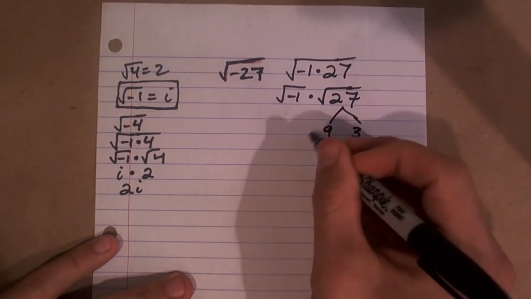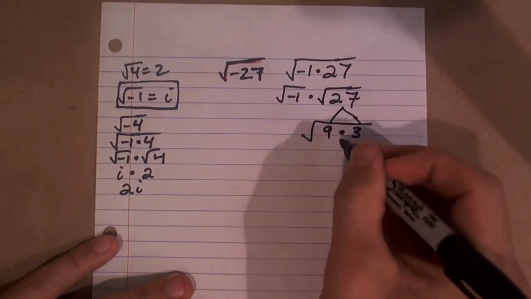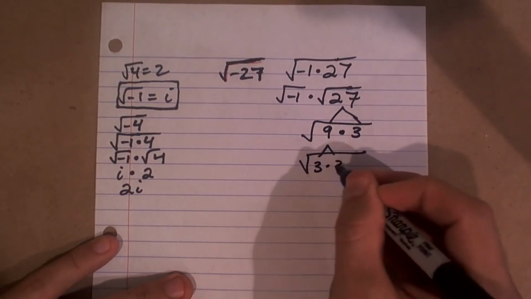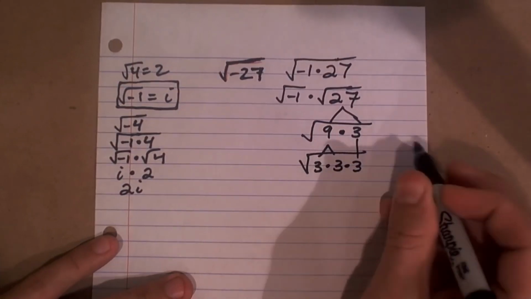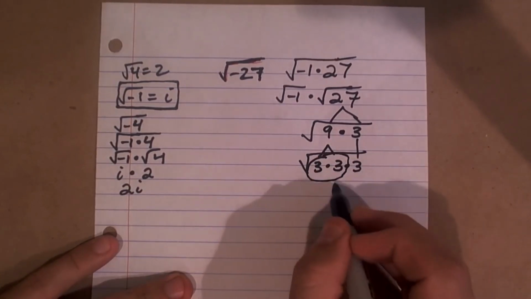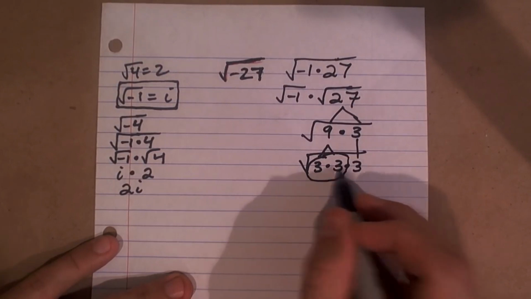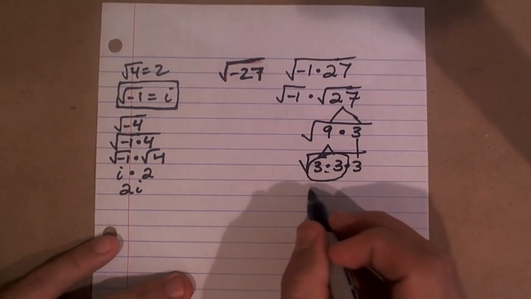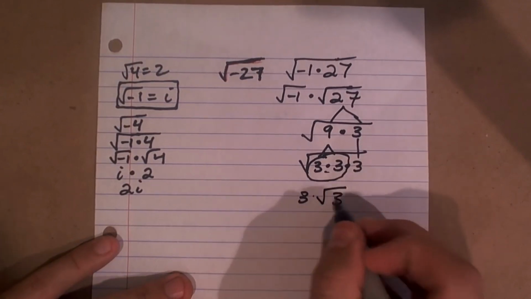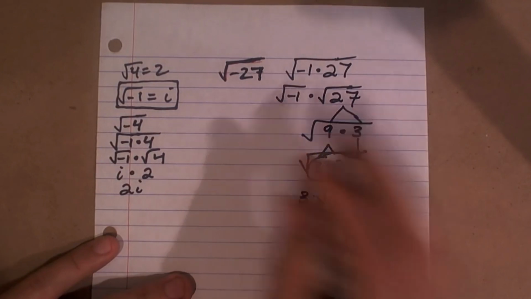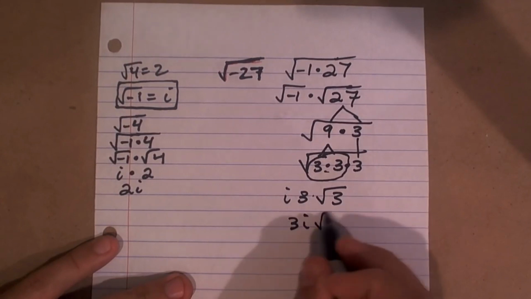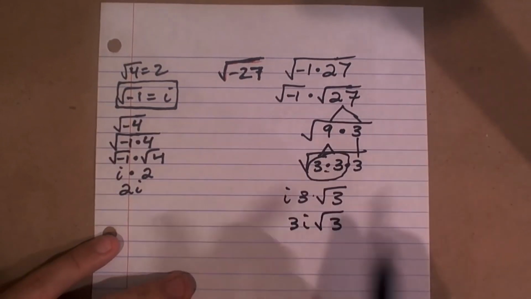I can do 9 times 3, which is 27, the same thing as the square root of 9 times 3, which is the same thing as 3 times 3 times 3. Well, now I know I can take the square root. When you have a pair, since we're dealing with square roots, the square root of a number times itself is obviously that number. So therefore, I'm going to have 3, and there's only one 3 over here, so it's going to be 3 radical 3 times the square root of negative 1, which is i. And usually we like to write 3 times i, 3i times radical 3. And that's going to be our final answer for that.